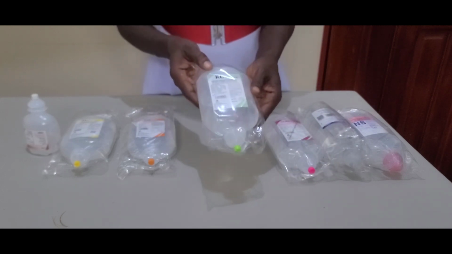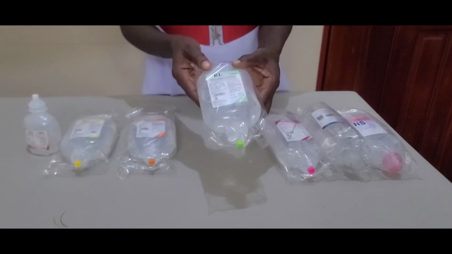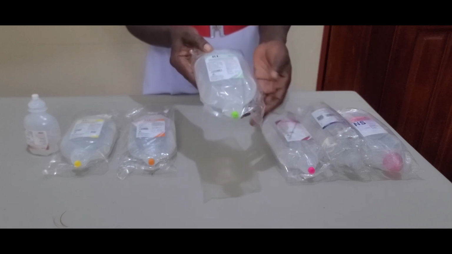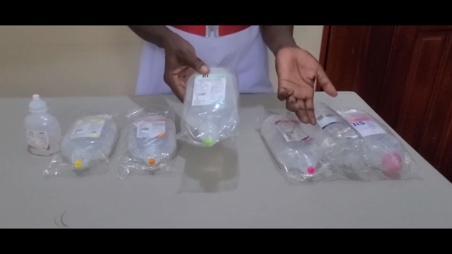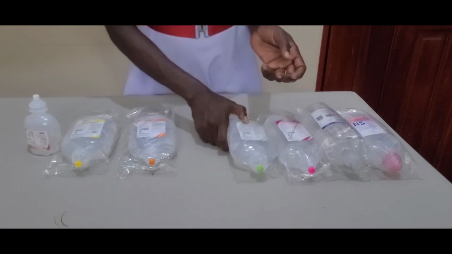Then we have Ringer's lactate. This one is used for electrolyte imbalance, and also we can use it to rehydrate patients with severe dehydration. And we can also use it for making modified Ringer's lactate.